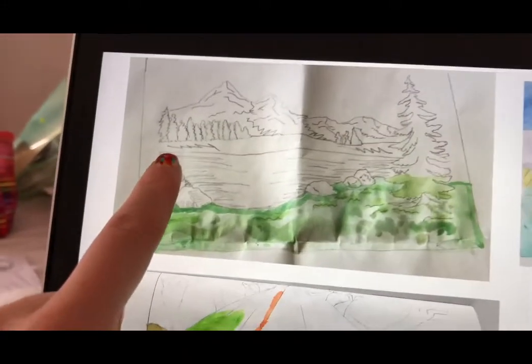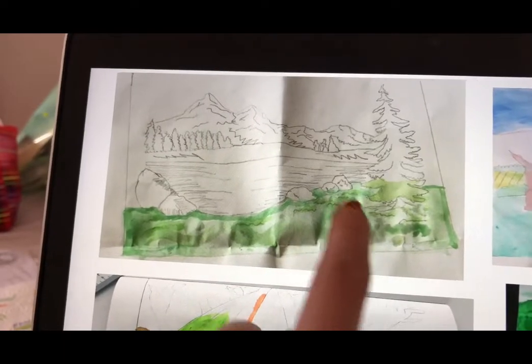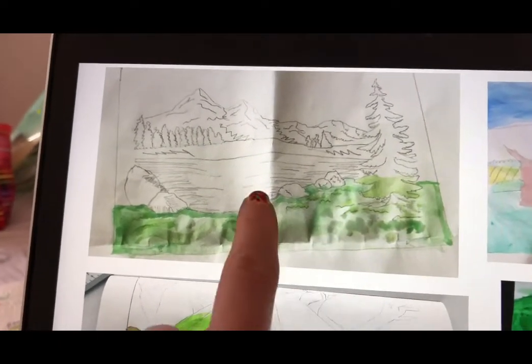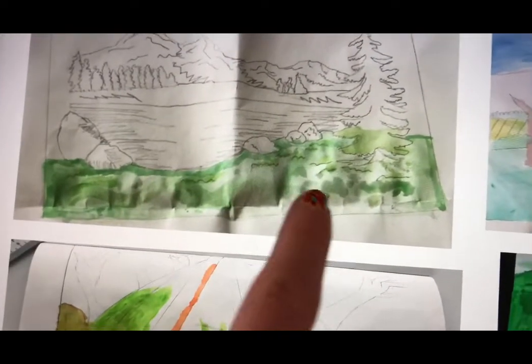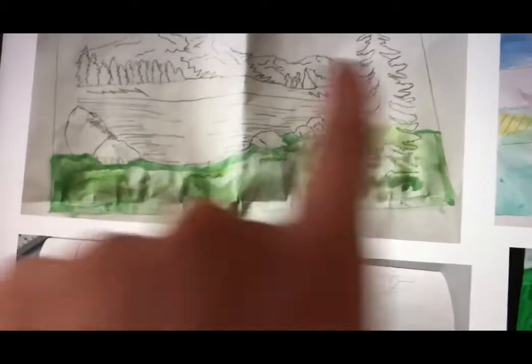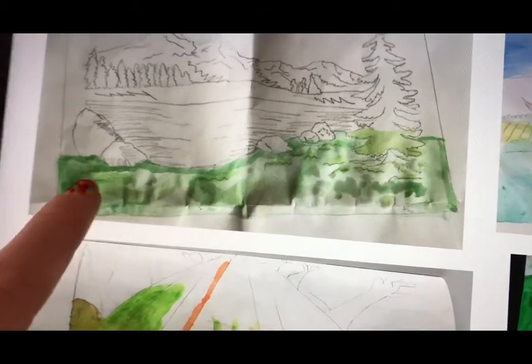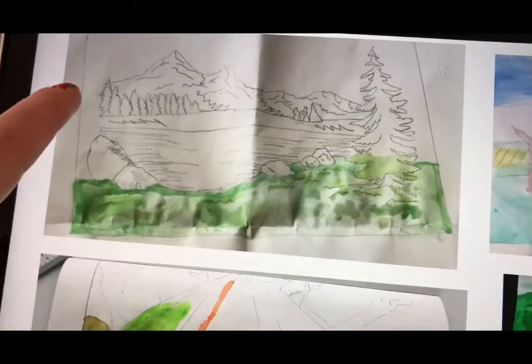There's a fantastic sketched out drawing, and I can see lots of decorative mark making built up of different shades of green. This image has really come to life because of the texture and the application of the paint. So this is a fantastic example of where you should be up to, then move forward and paint your midground and the background. And then by the end of the lesson, you'll be up to here.